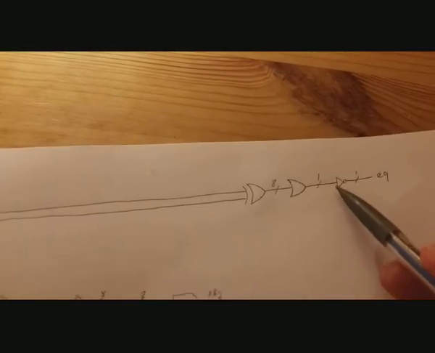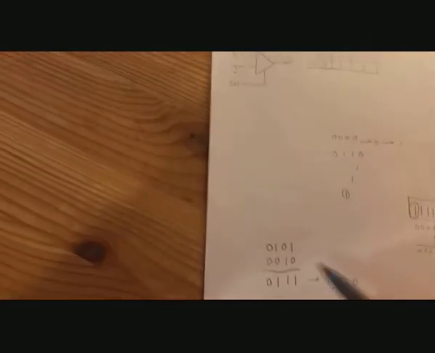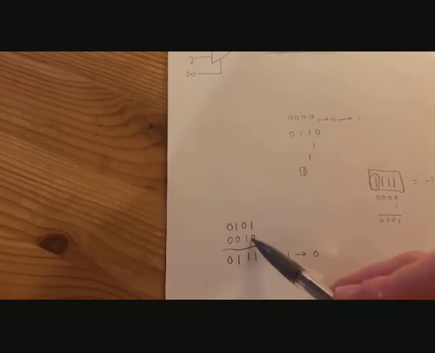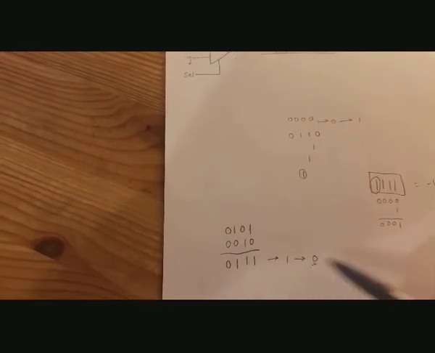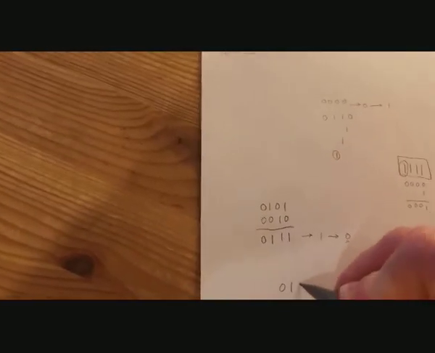Now I want to flip that. So that's the inverter. That just NOTs it. And we get a 0. So we got 2 different numbers, and false, they're not equal. Okay, so let's show how this would work with equal numbers. Let's just do 5 and 5.